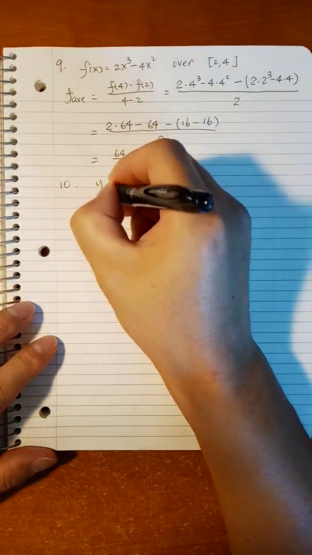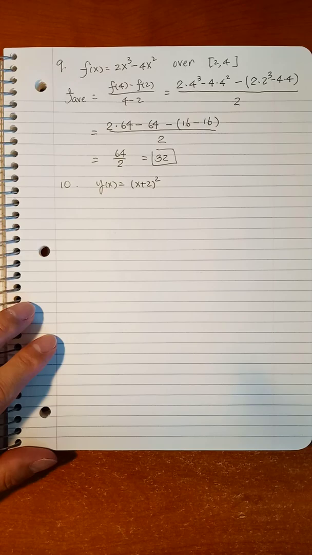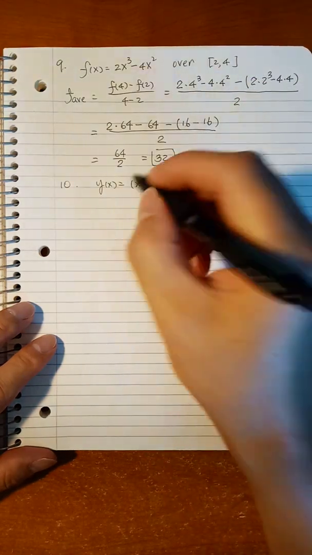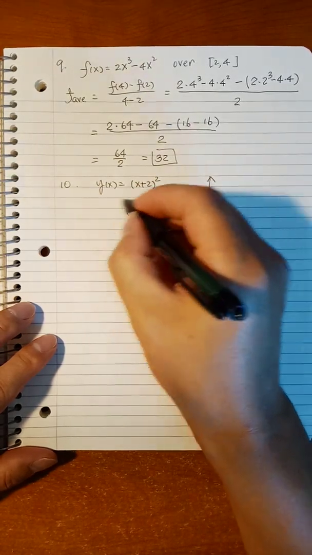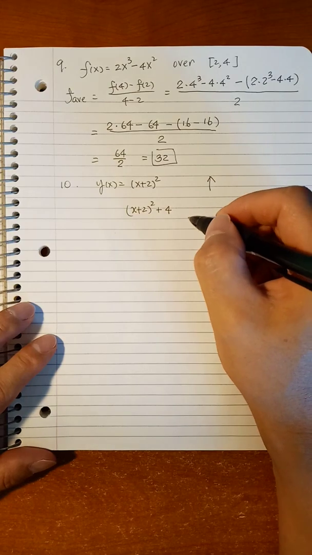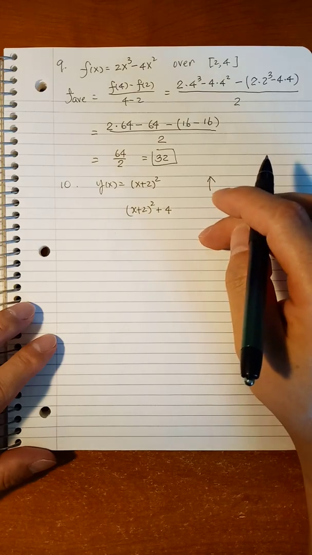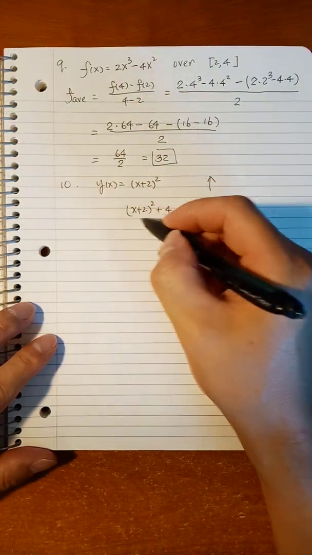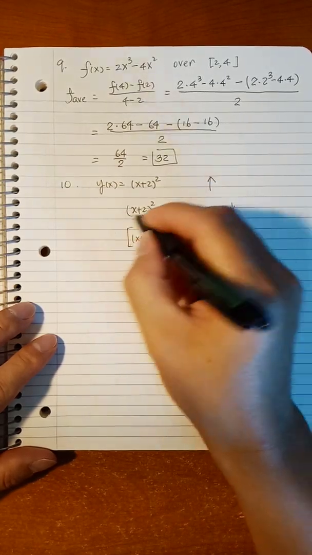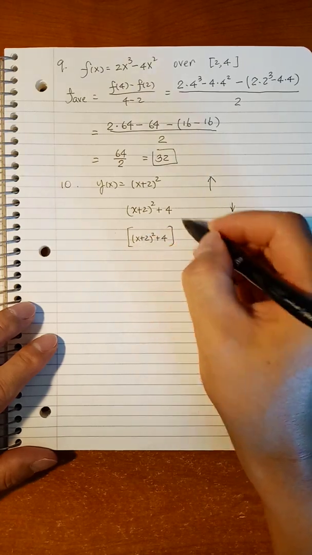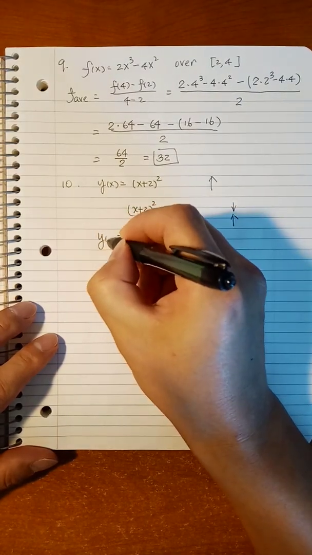Problem 10. We have the function y of x equal to x plus 2 squared. We're going to translate it 4 units up. So it becomes x plus 2 squared plus 4. This is a middle step function. And then we're going to compress it vertically by the coefficient of 1/3. It just means whatever you have here, you multiply the whole thing, not just the first thing, the whole thing that represents y, by 1/3. This is a new function.